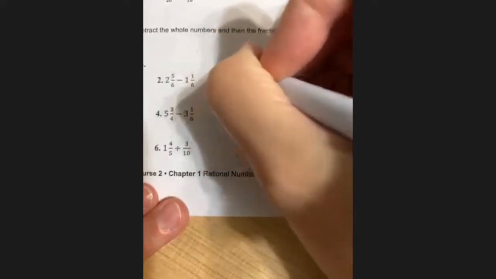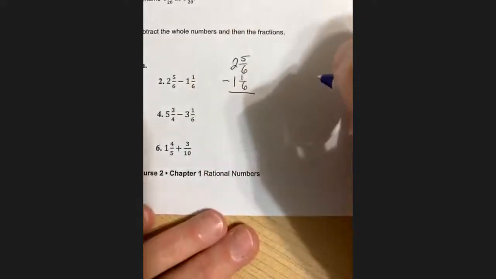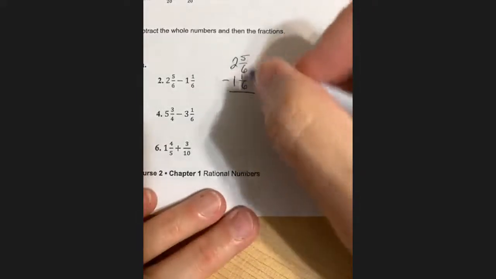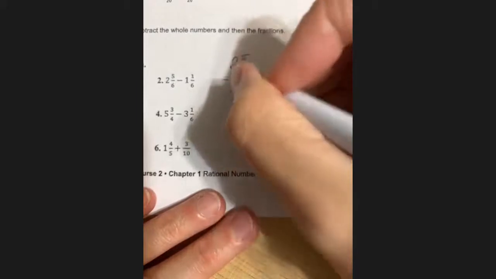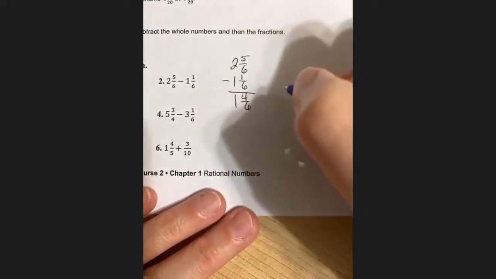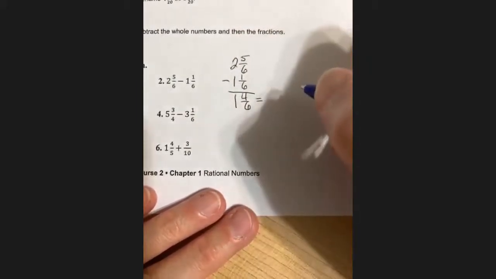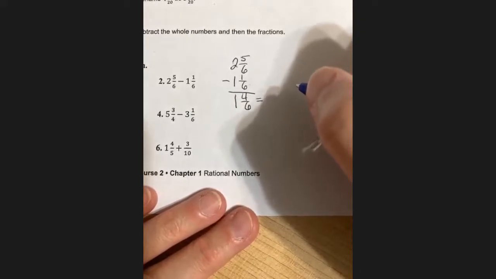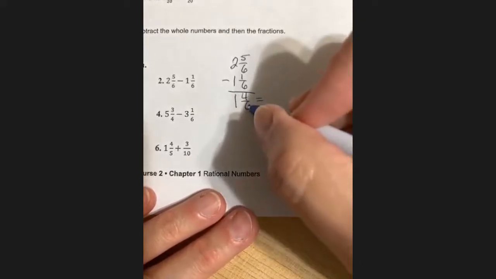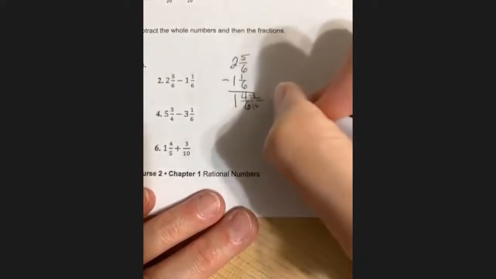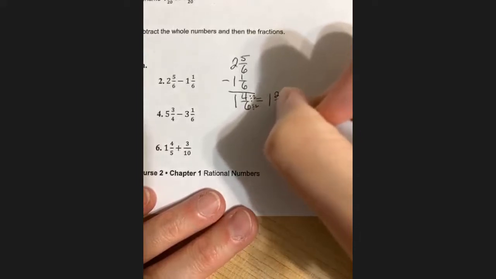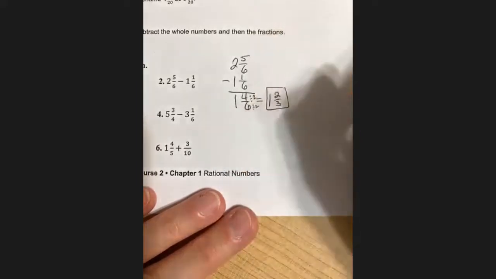Okay, moving over to question number 2. It says I have 2 and 5/6 minus 1 and 1/6. And again, the denominators are the same, so I just subtract 5 take away 1. I get my 4/6. 2 minus 1 is 1. And then I try to see, can I reduce this at all? We always want to make sure we have it in simplest form. Well, both of these numbers are divisible by 2. So I can divide the top by 2. I can divide the bottom by 2. And I get 1 and 2/3. And there's my final solution.